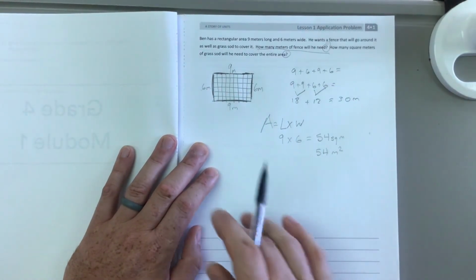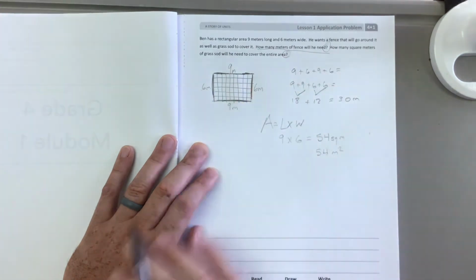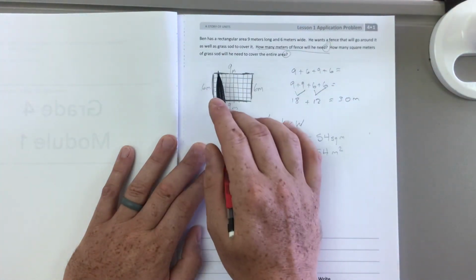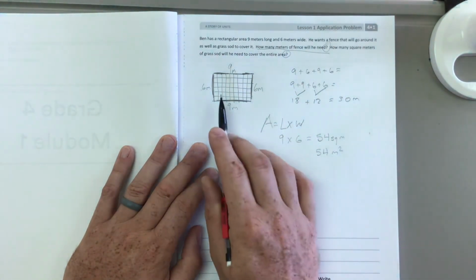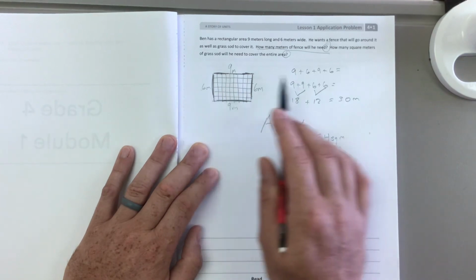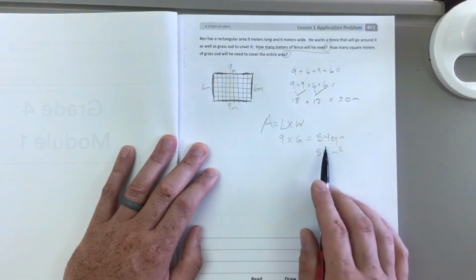So like I mentioned, the first question asks about the perimeter, the space around the outside. The second question asks about the space on the inside. The perimeter is 30 meters. The area is 54 square meters.